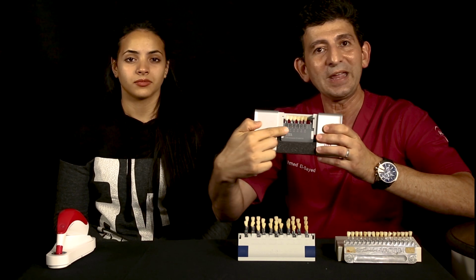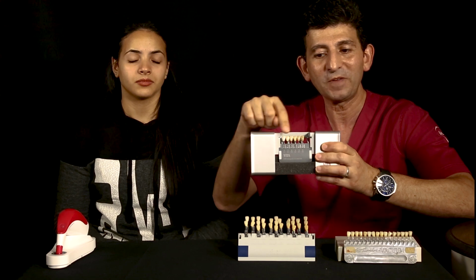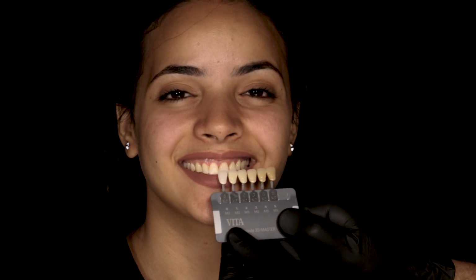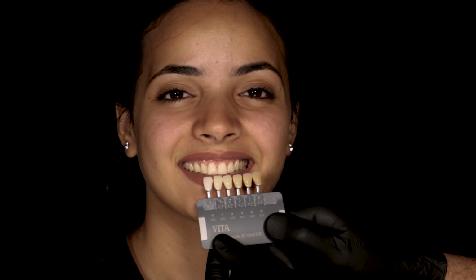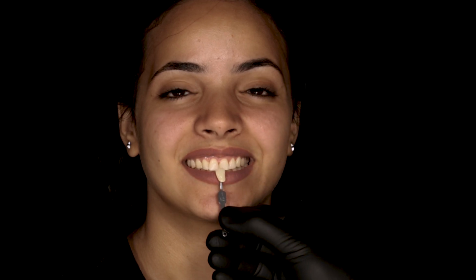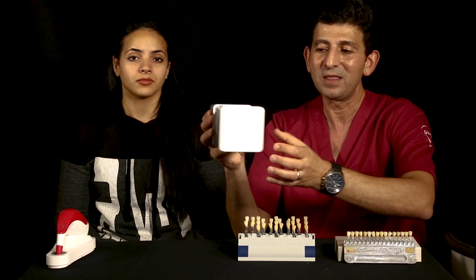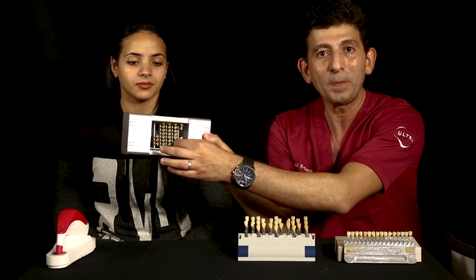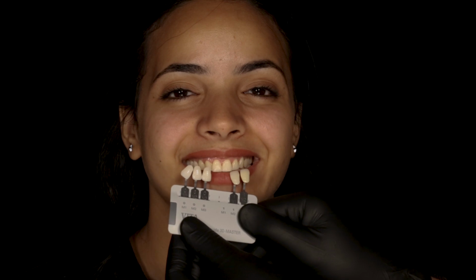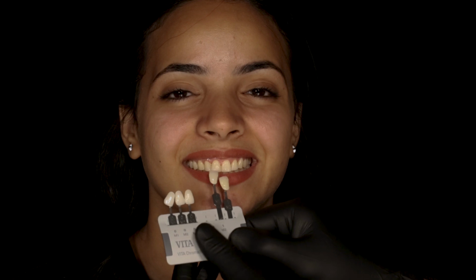So you start with a tray that has only 6 buttons for value selection, and you select a number. Say number 1 is very close to the tooth value-wise, in degree of lightness and darkness. After you select the number, you then pick the chroma trays from the back and pick tray number 1. Then you put it next to the teeth to check the chroma. So you start with value first, and after that you check the chroma. It's linear, easy, fast and predictable.